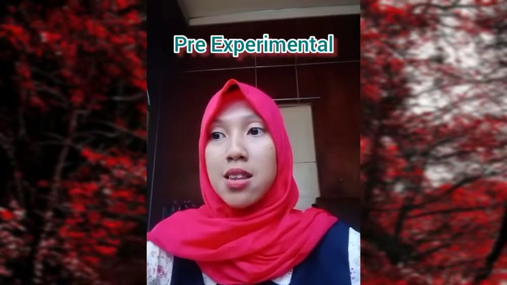Here there are three types of experimental design, including one, pre-experimental. Pre-experimental design is a design that includes only one group or class given pre and post-test. This one group pre-test and post-test design was carried out on one group without a control or comparison group.